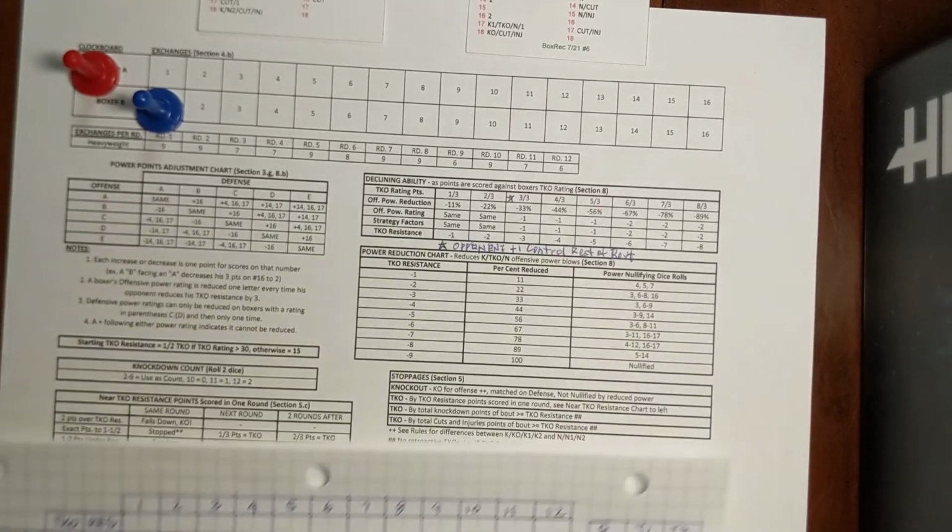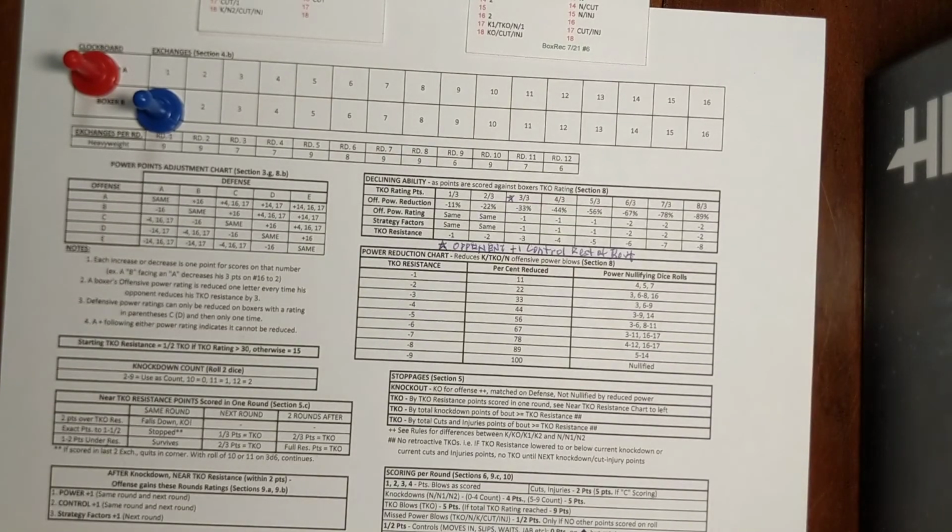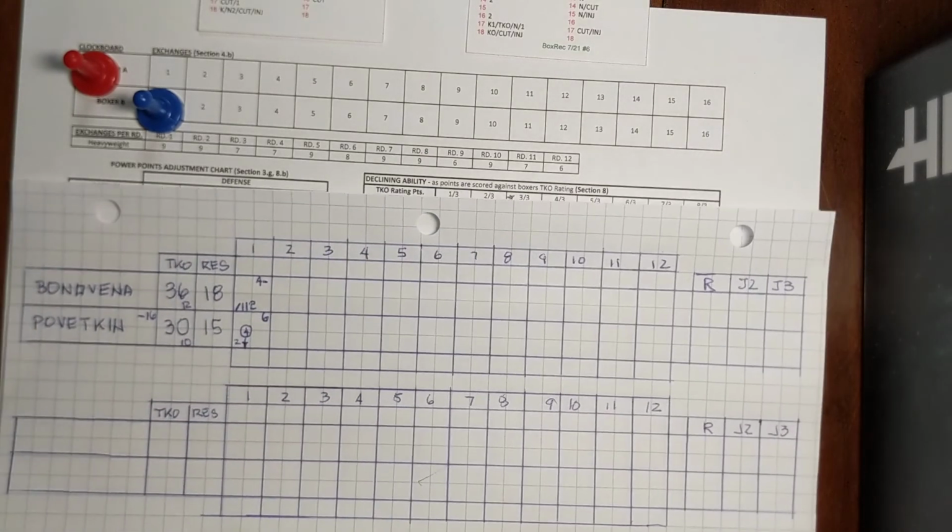And we'll look, are there any carryover effects from that knockdown of Bonavena? After a knockdown, you have to be within the TKO resistance. He didn't get anywhere close to 18 points against him. So he will not have any carryover effects into the next round.